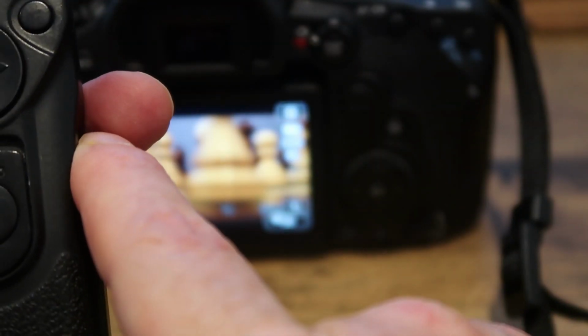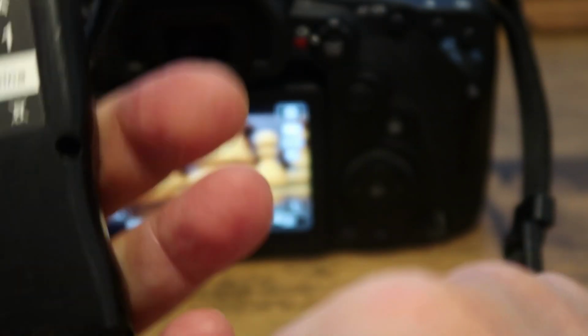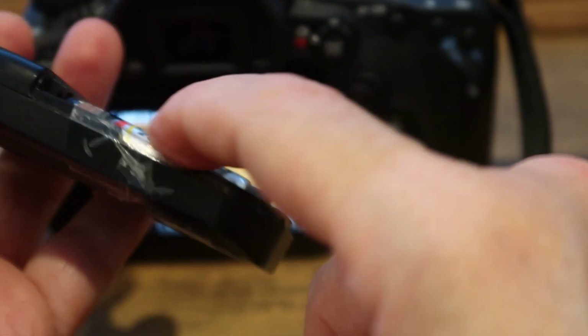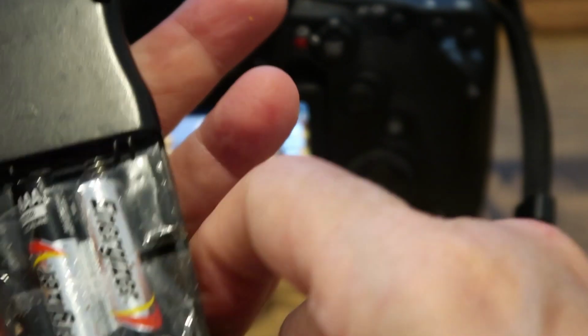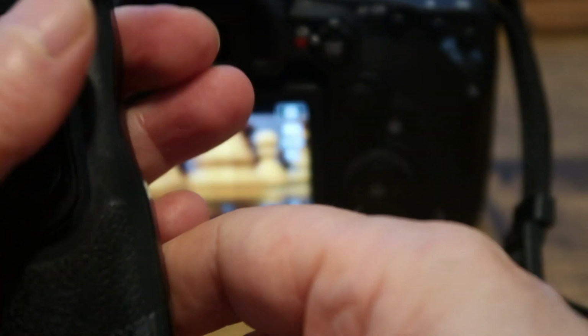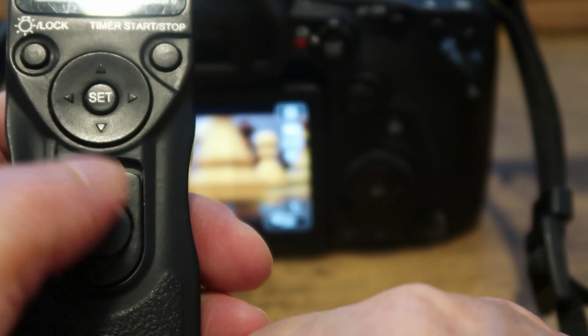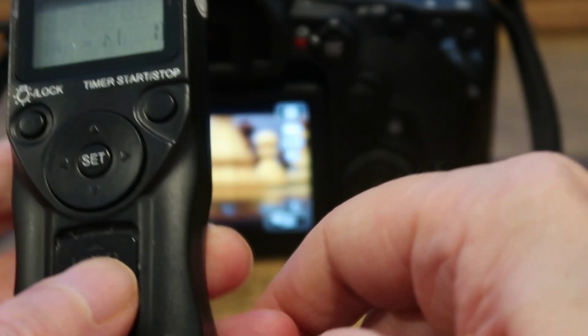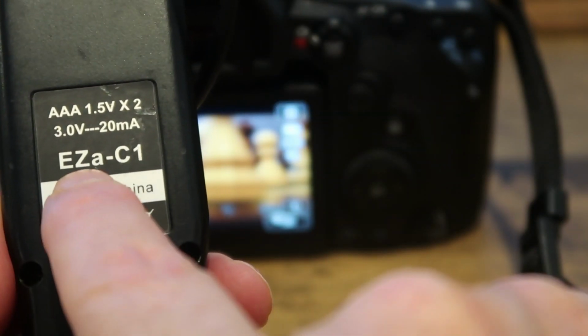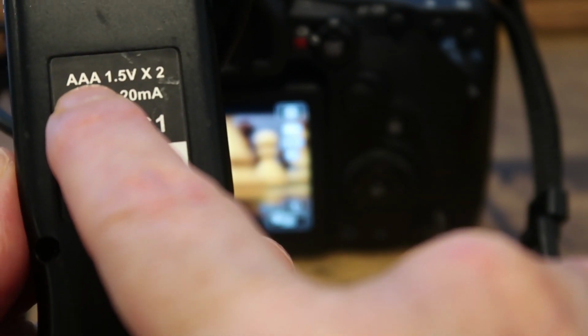So very cheap to buy, handy to have. Every time I buy one of these, my back comes off, so I end up having to tape the batteries in place. You can use it without batteries. The batteries are mainly for if you want to set the interval timer, but you can actually use this button without battery. So if your batteries run out, you can still do the bulb mode with this, I think. I might be wrong. So this particular model is the EZA-C1. It takes AAA batteries, this one.